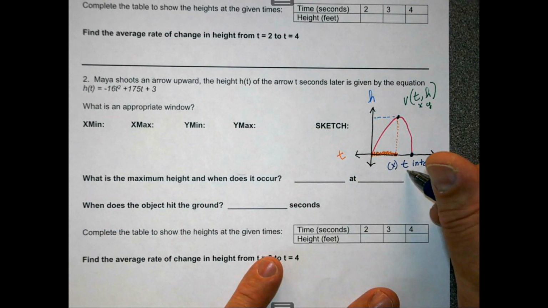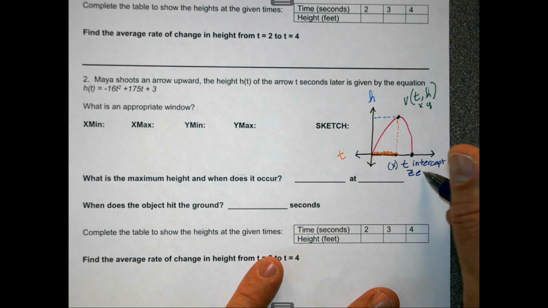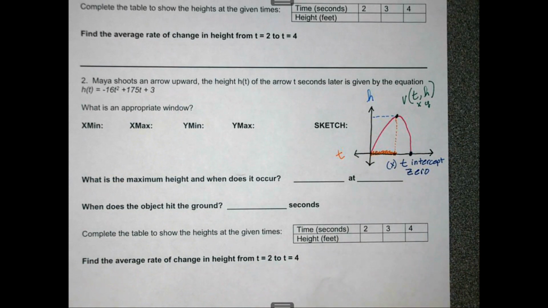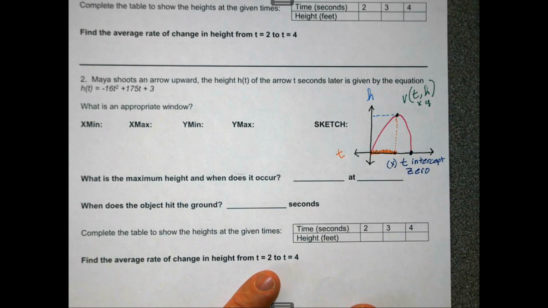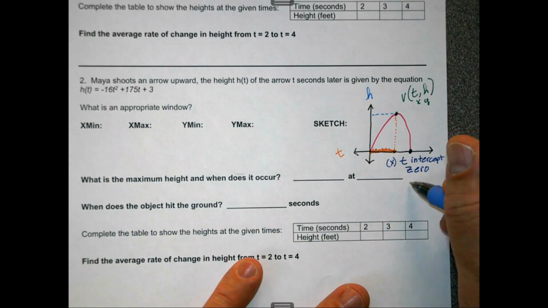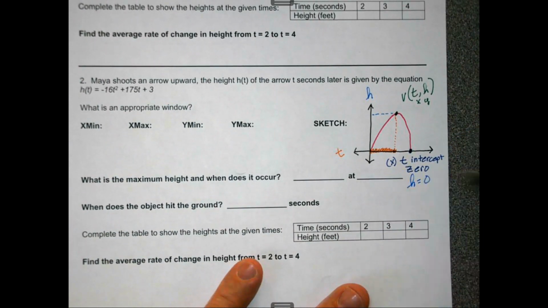Your calculator calls it the zeros of the equation. The y value or the h value of this intercept is, remember, 0.